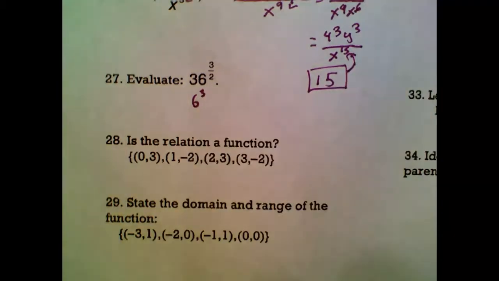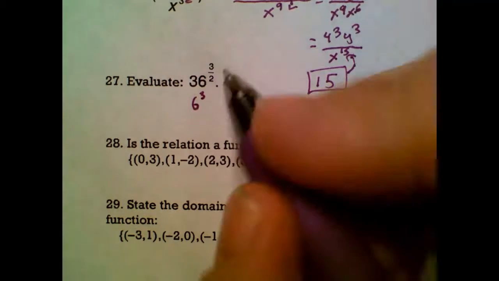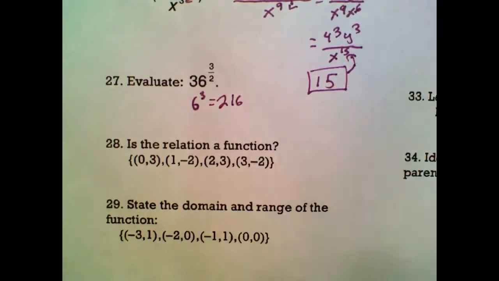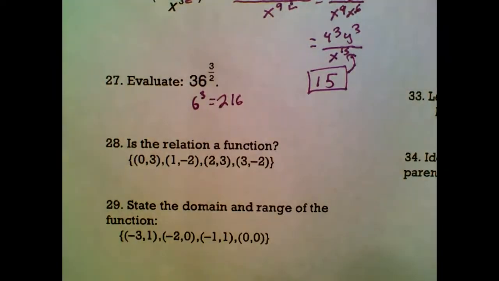So what's 6 to the 3rd power? Well, let's figure that out. Let's just get a calculator. 6 to the 3rd power is 216. So that's how you can do this problem. But sometimes it doesn't work out that easily. Sometimes it's not as easy.